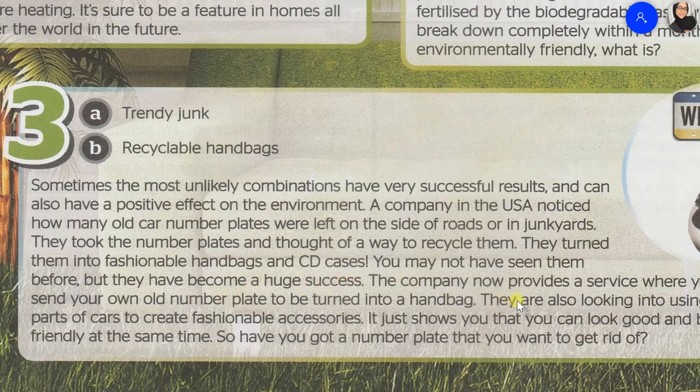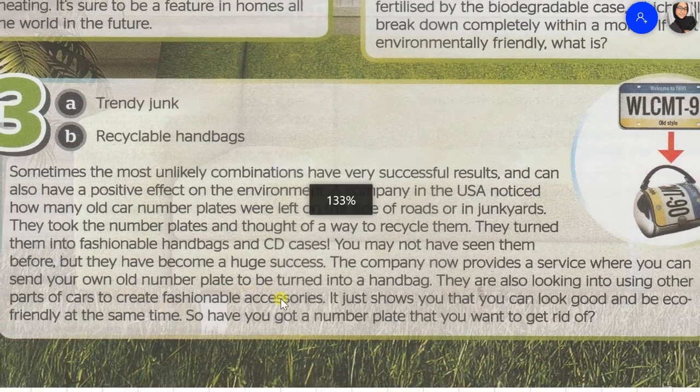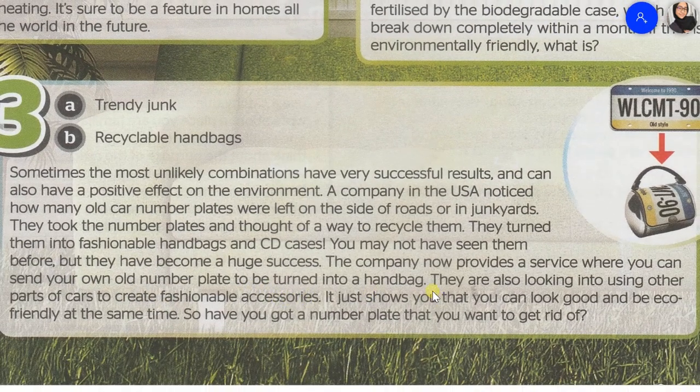The company now provides a service where you can send your own old number plate to be turned into a handbag. They are also looking into using other parts of cars to create fashionable accessories. It just shows you that you can look good and be eco-friendly at the same time. So, have you got a number plate that you want to get rid of?